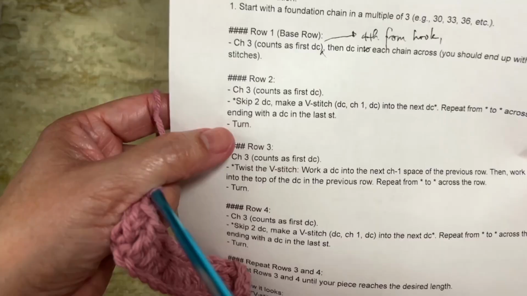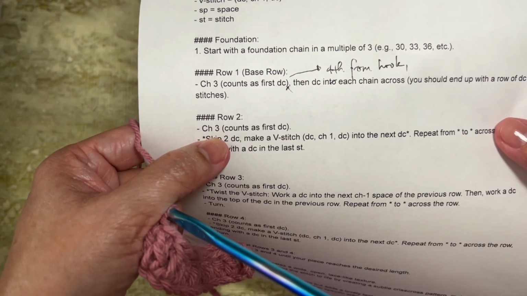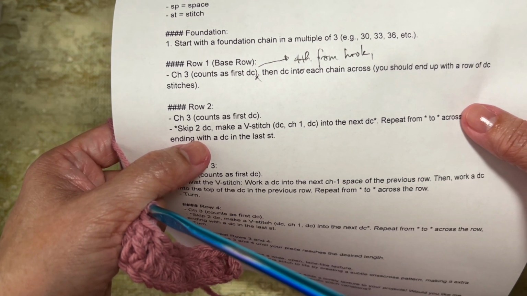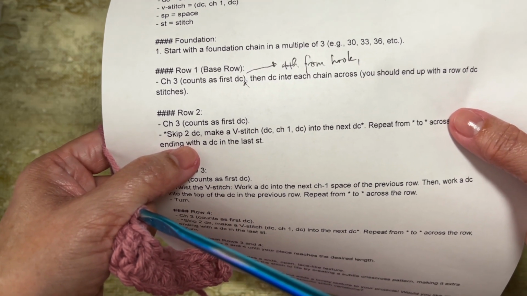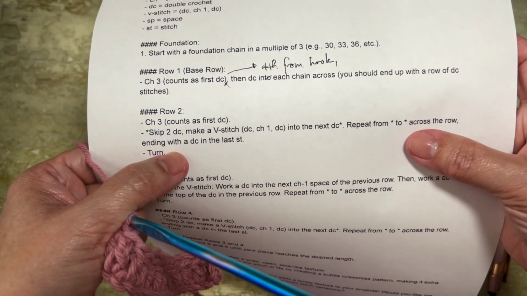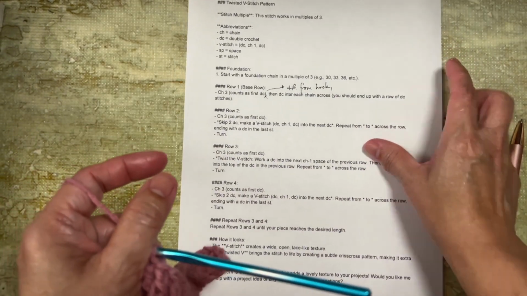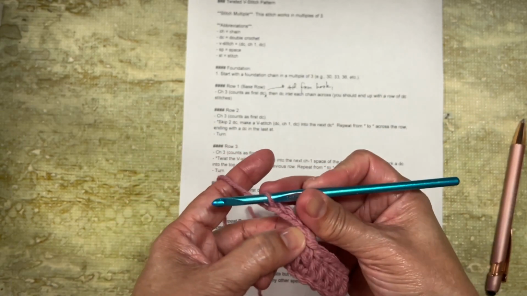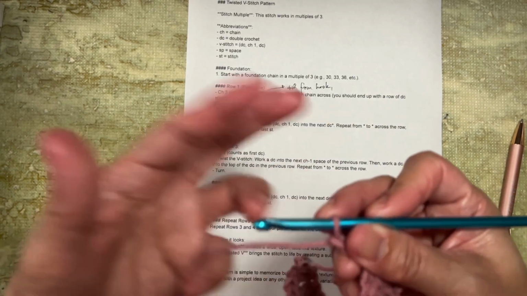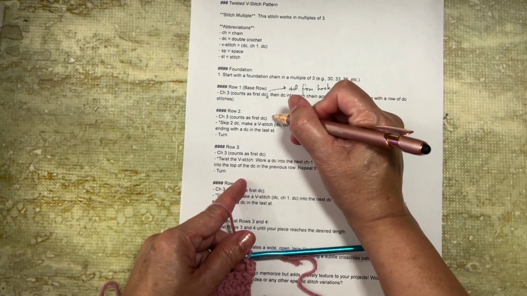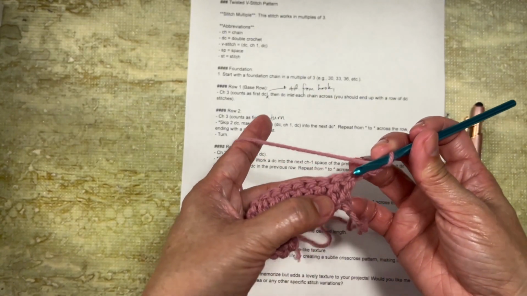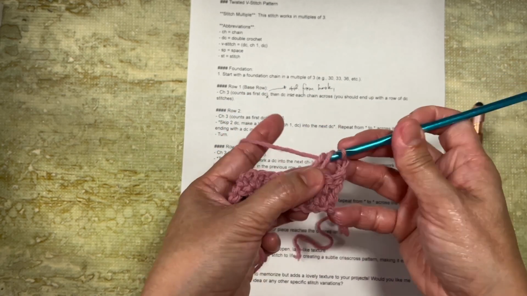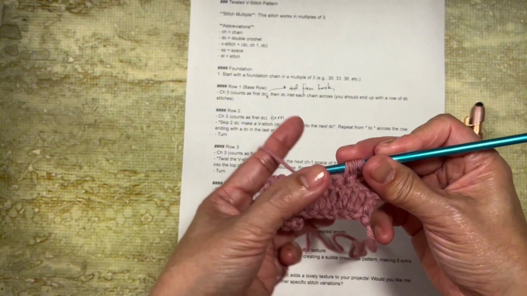Okay, row 2. Row 2 is chain 3, count as first double crochet, skip 2 double crochets, then make a V-stitch, which is double crochet, chain 1, double crochet in the next stitch, and then just repeat. Okay. So chain 3, this is row 2 now, chain 3, 1, 2, 3, turn. So it didn't say turn, I'm gonna say turn here. And then skip 2 double crochets, skip 1, 2, and then here, V-stitch, which is double crochet, chain 1, double crochet in the same stitch.